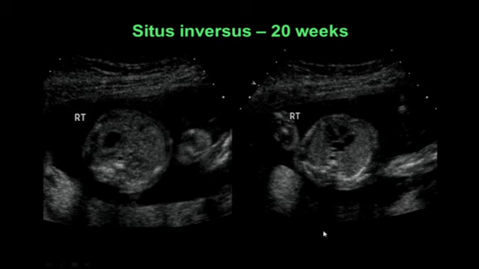This fetus did not have a stomach in the left upper quadrant, but rather in the right upper quadrant. Here you can see it here. And when we take a view of the lower thorax in the same fetus, we see that the heart is on the right as well, rather than on the left. So this is a case of complete situs inversus.